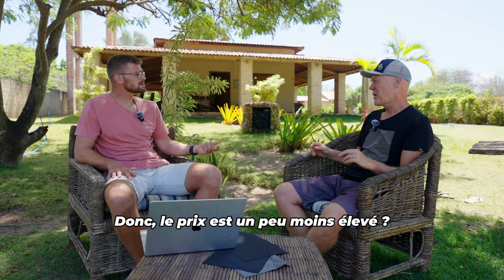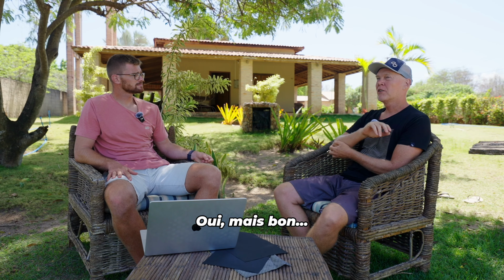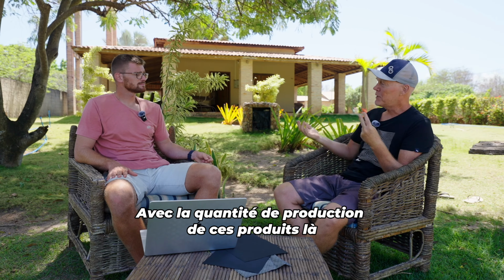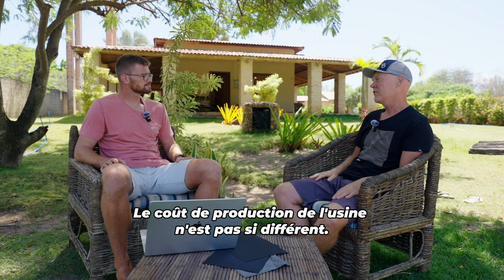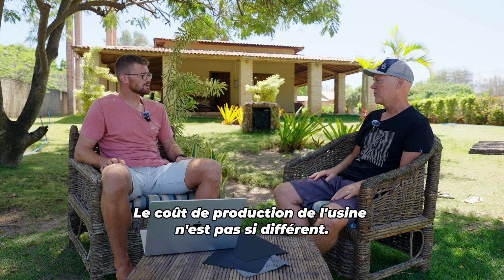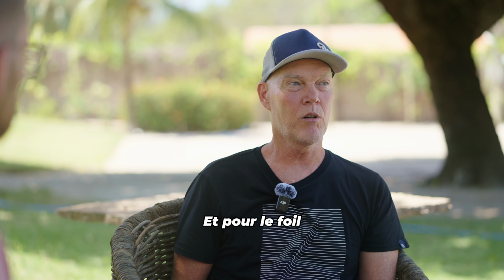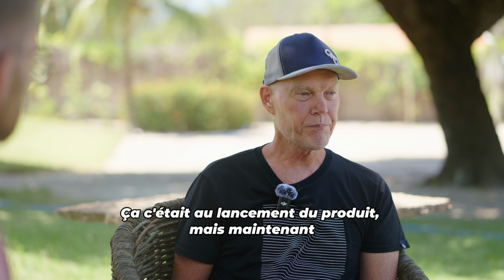So the price is a little bit less as well, I assume? Yeah, the price, but then, you know, the pricing is always a problem with minimum order quantities, how many you produce of this product. So actually the factory cost is not so different. Okay. The goal for us was to develop a kite for light wind, and then for kite foiling. This is when we launched the product.